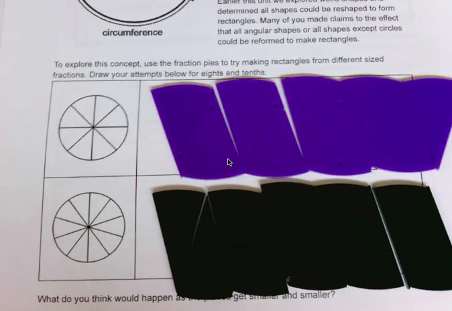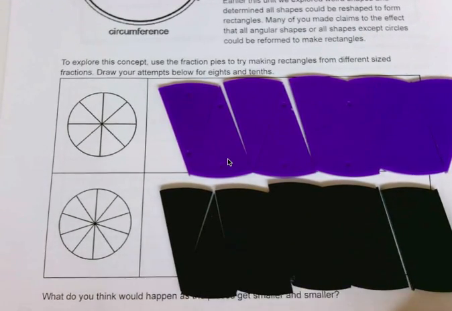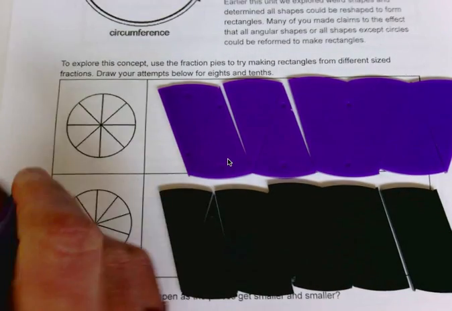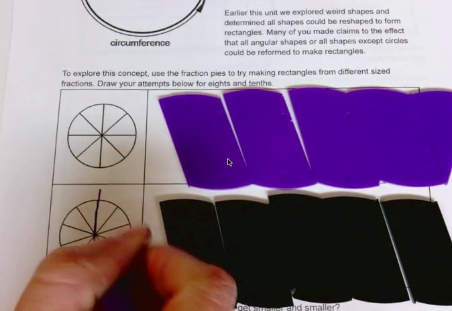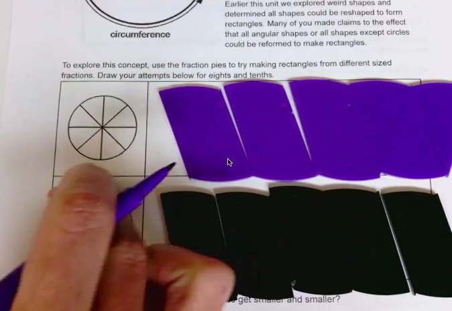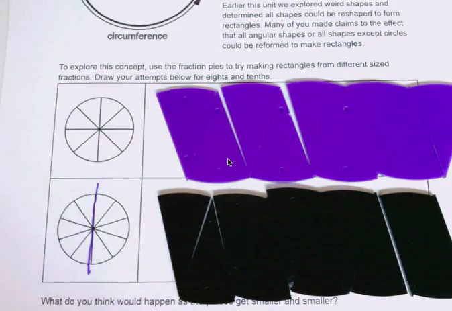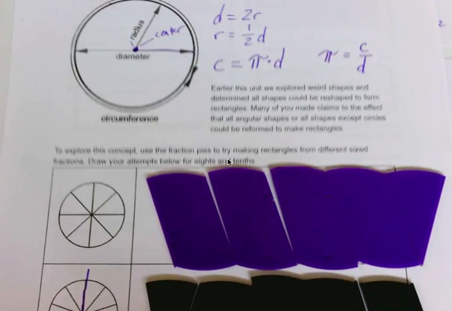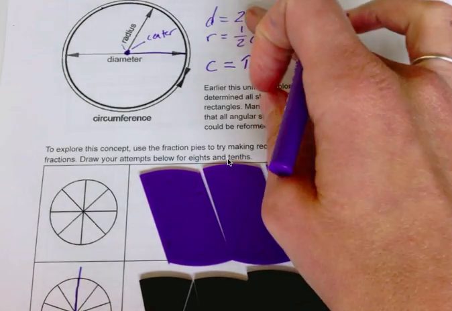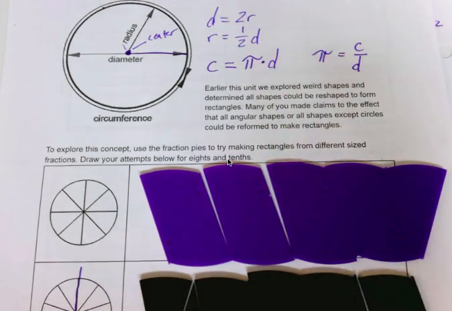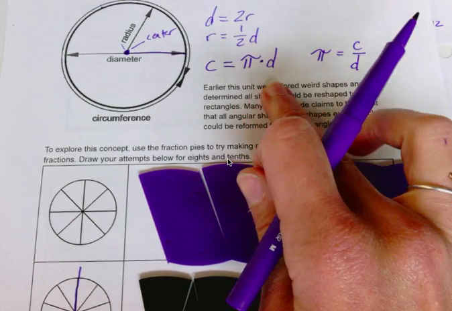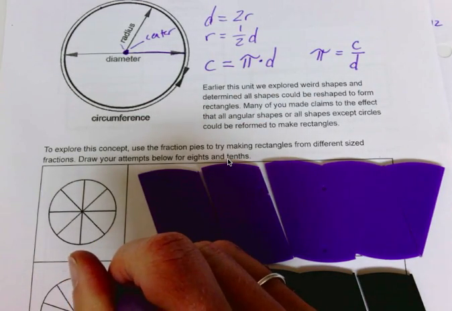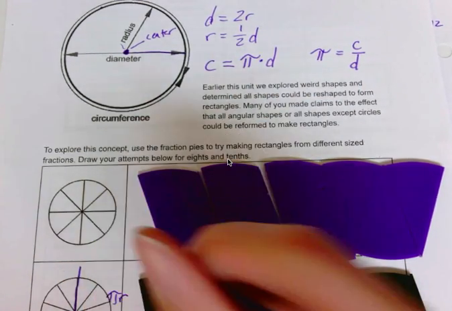So the question is, what would the base be if we spread it out? If I took a circle and cut it in half, what's half of the circumference? I know the circumference is pi times the diameter, and I know that the diameter is made up of 2 radiuses. So half of a circumference could be labeled as pi times the radius.